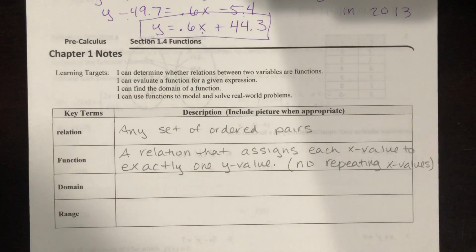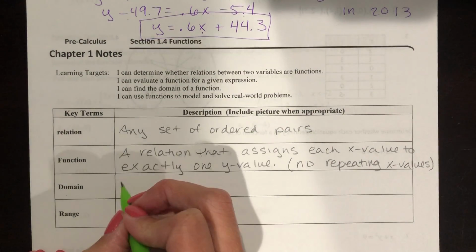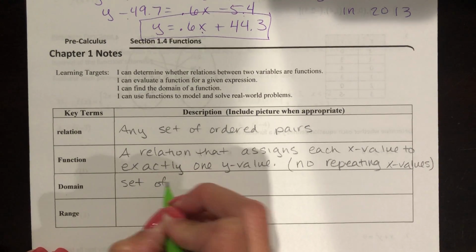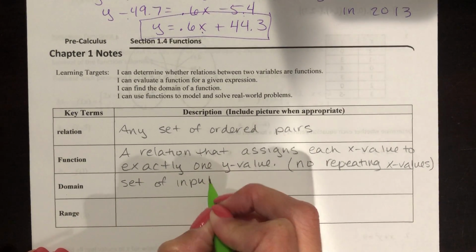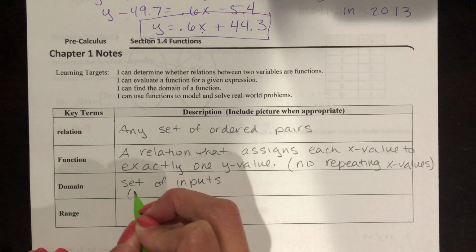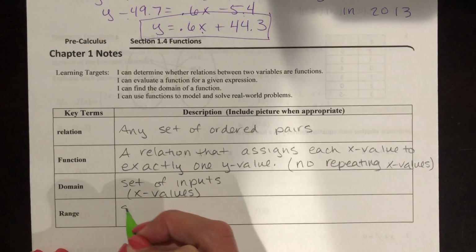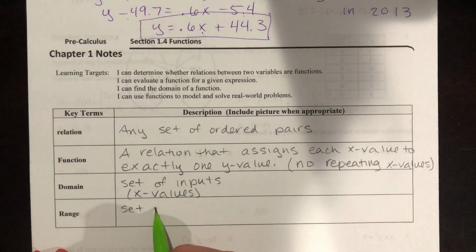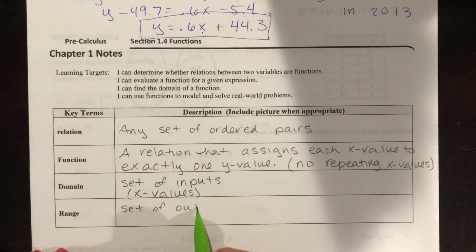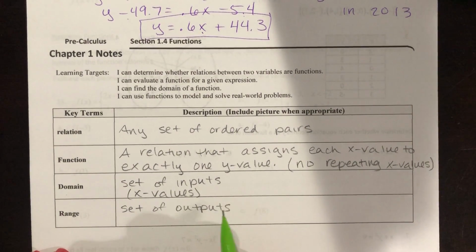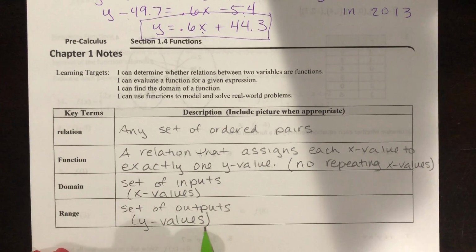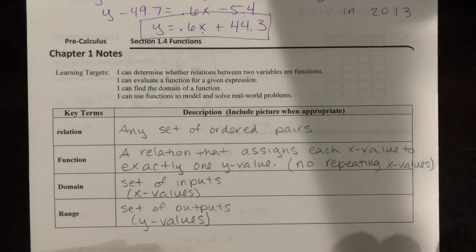All right. Domain is a set of inputs. So those are your x values. And then range is a set of outputs. And that would be your y values. Right?